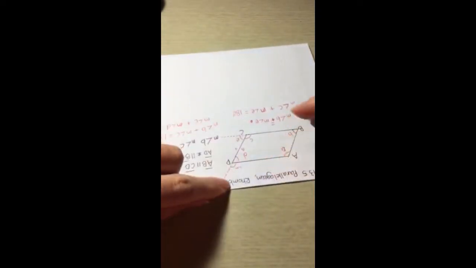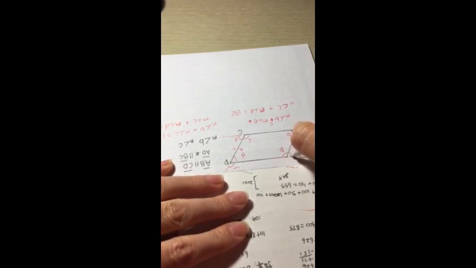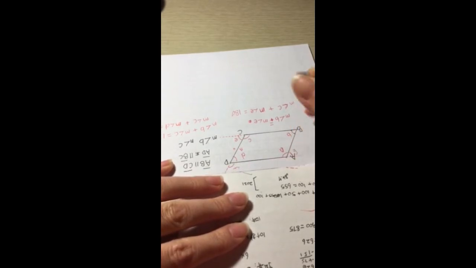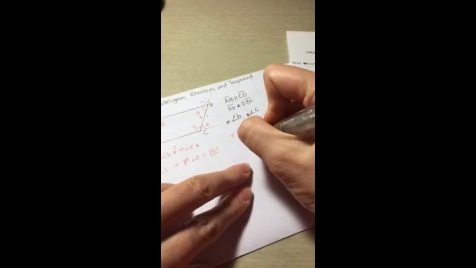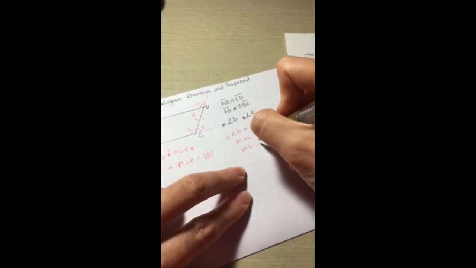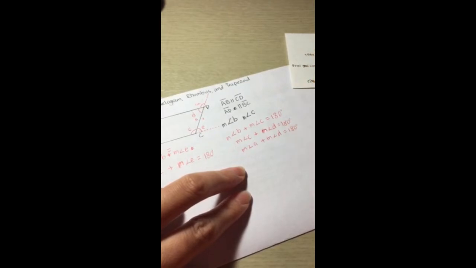In the same way, we are going to find out that angle A and angle D also make 180 degrees, because angle D is the same as angle G. A and G are angles on the line, and angle D and angle A also make 180 degrees. The sum of angle A and angle D is 180 degrees.